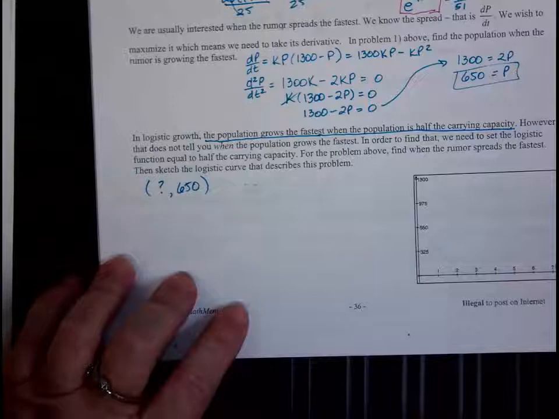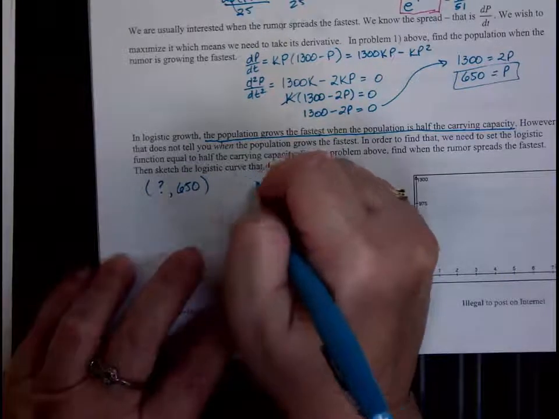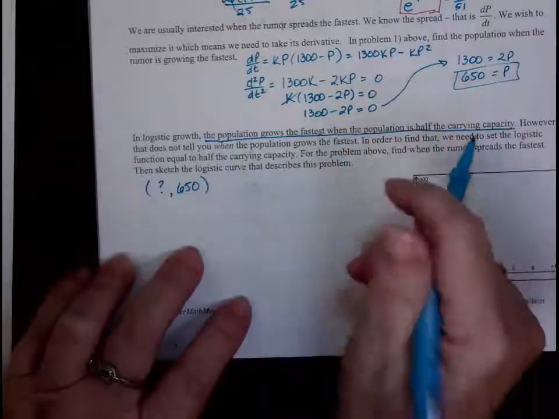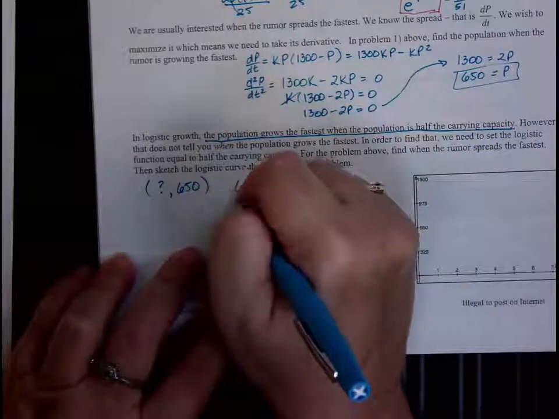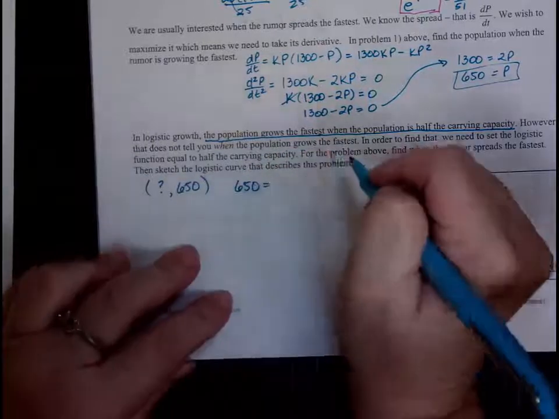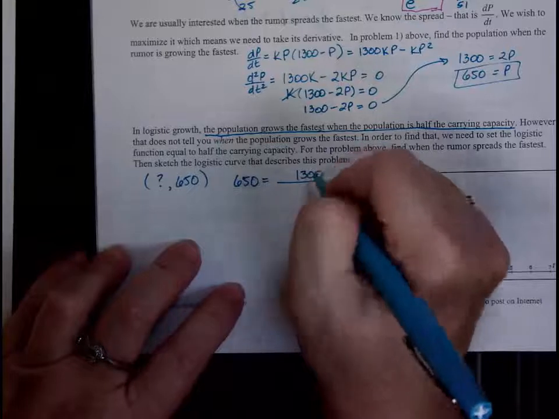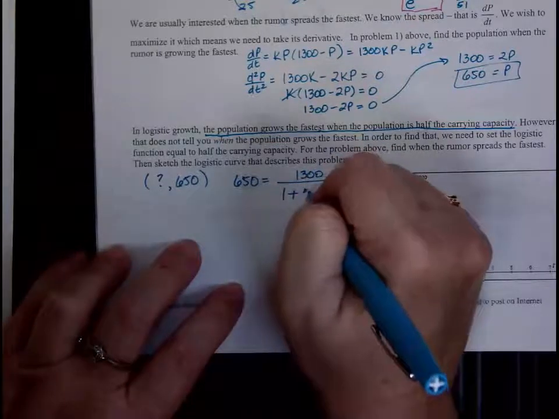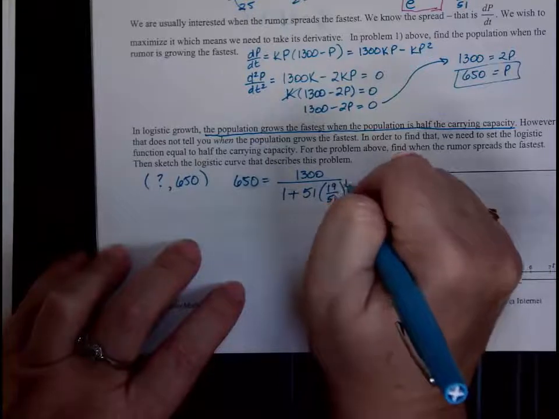So we use the original equation because this is a p-value. The original equation is the one I wrote in pink in part 1. I know it's above the screen now, but I'm doing this here so you can see it. So 650 equals 1300 over 1 plus 51 times (19/51) to the t.